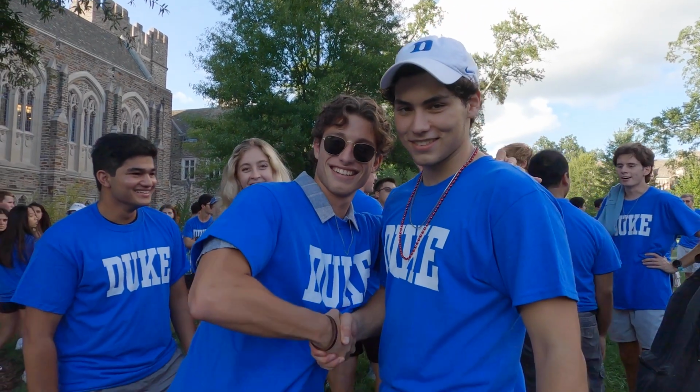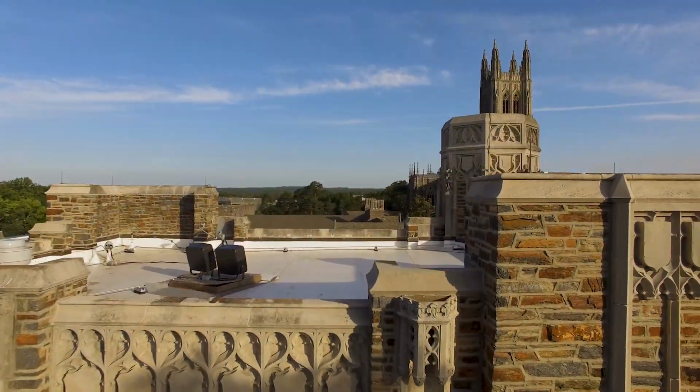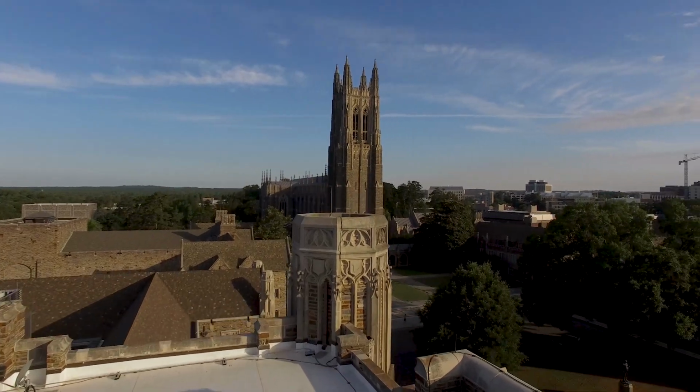Your journey starts now, and the Office of Information Technology is ready to provide you with the support you need to be successful in making the most out of your education.